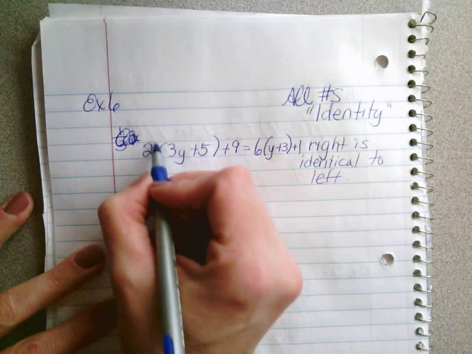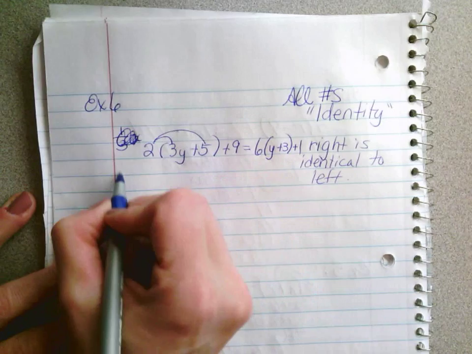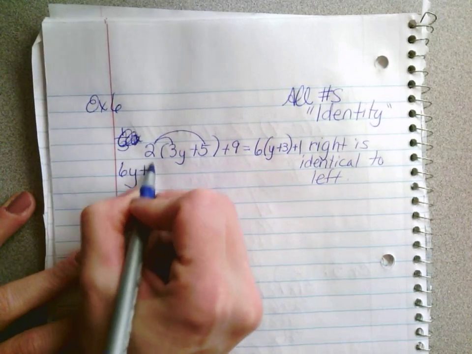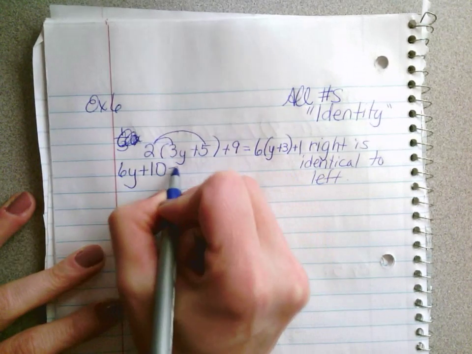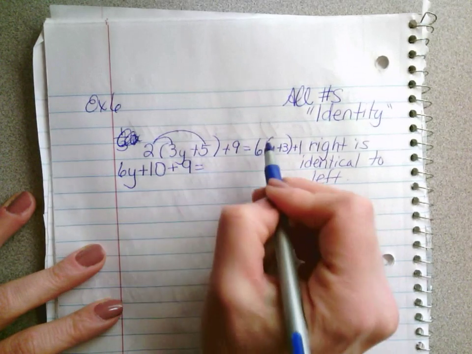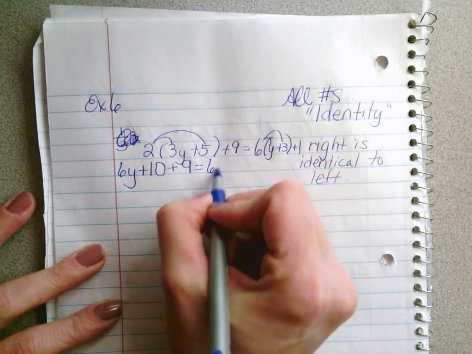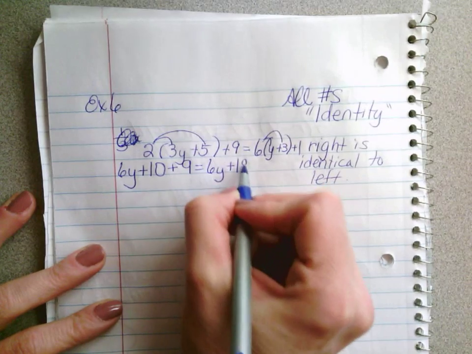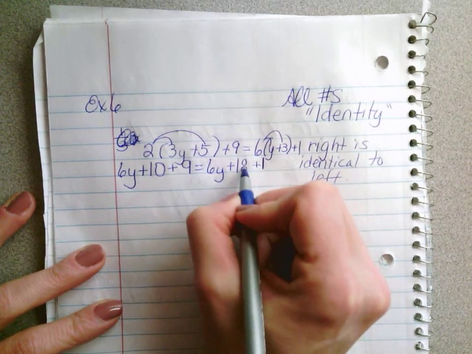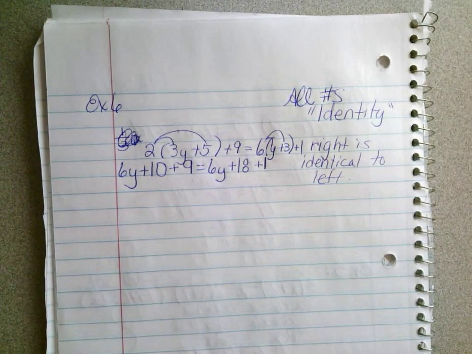Start with your normal stuff. Remember, this doesn't look any different. 6y added to 10, added to 9, equals 6y added to 18, added to 1. Cat, keep me honest here, make sure I don't make any goofy mistakes.